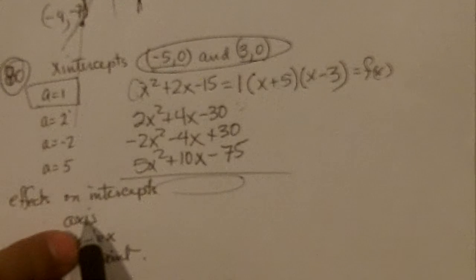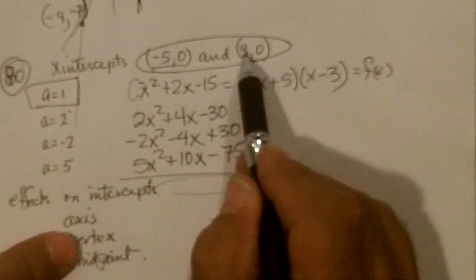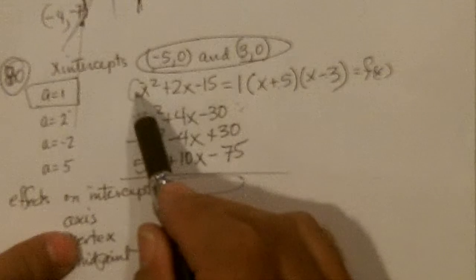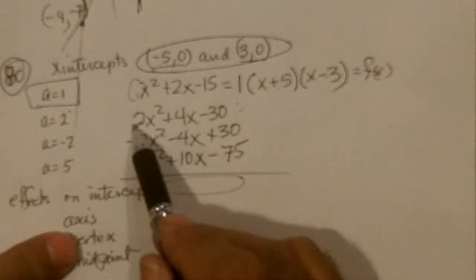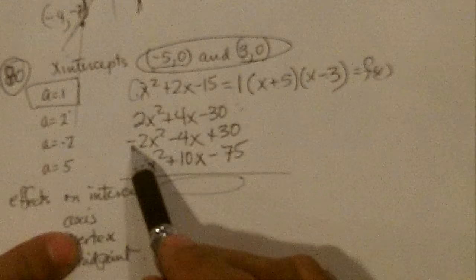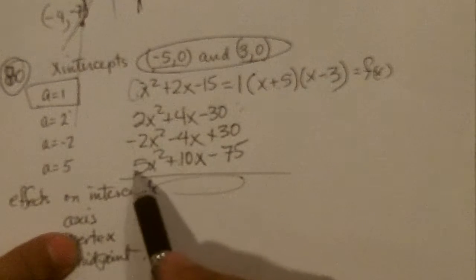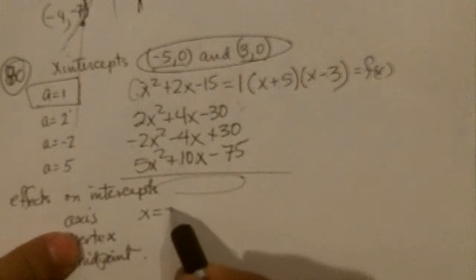What happens to the axis of symmetry? Well, the axis of symmetry is always halfway between. Negative 2 divided by 2, it's negative 1. Negative 4 divided by 2 times 2 is negative 1. Positive 4 divided by negative 4 is negative 1. Negative 10 divided by 2 times 5 is 10, is negative 1. The axis of symmetry is always x equals negative 1.